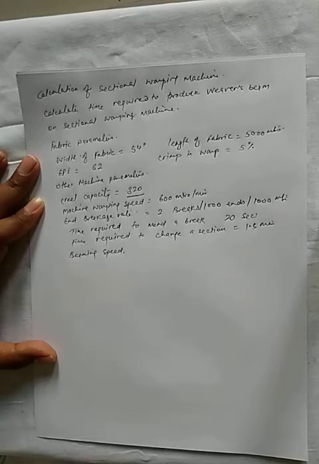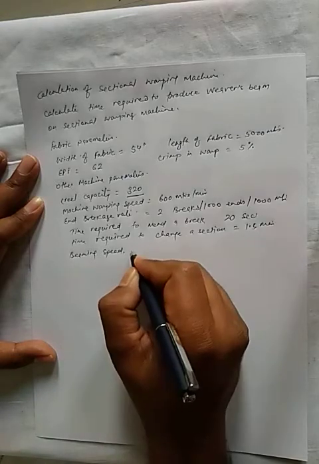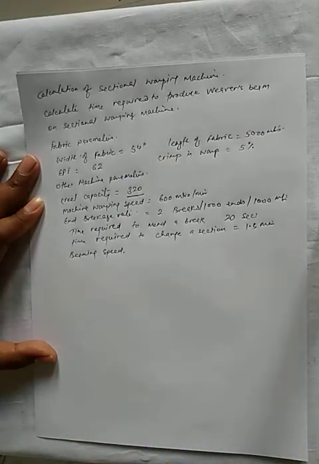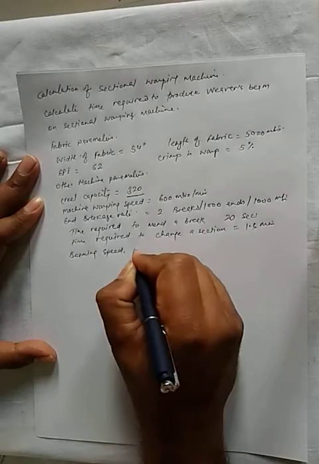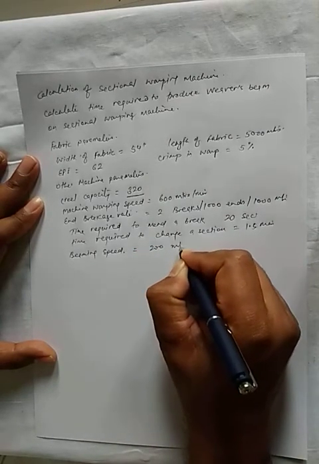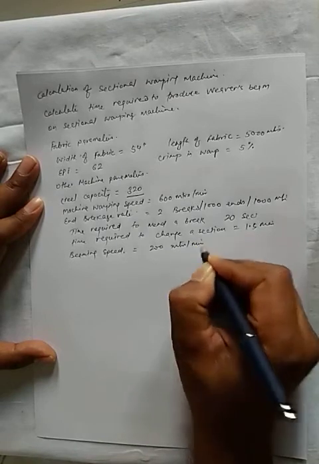First we prepare sections, and by combining all these sections we prepare a weaver's beam. Beaming speed is when we transfer all the sections from dresser to weaver's beam, that is the beaming process. Let us say the beaming speed is 200 meters per minute.